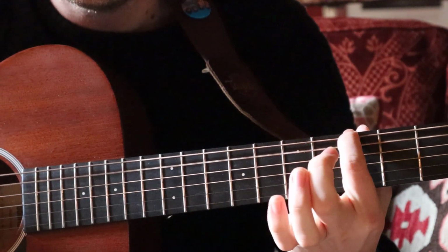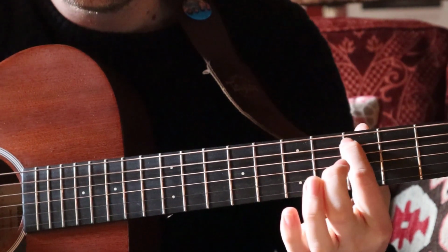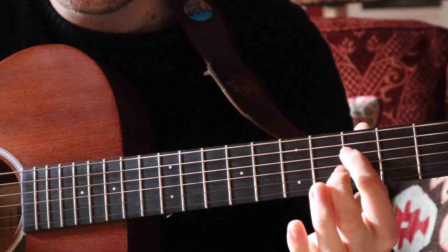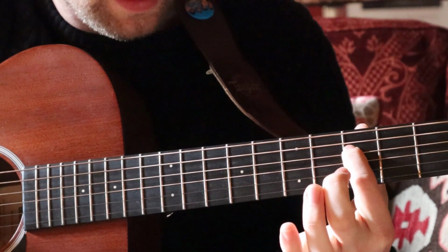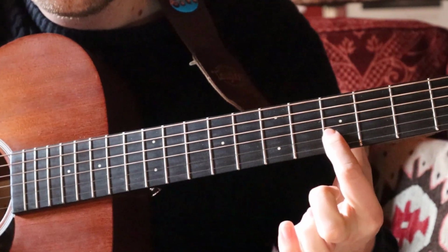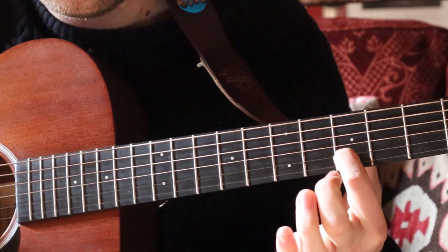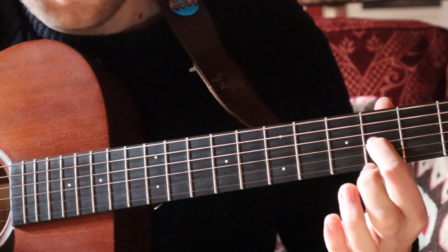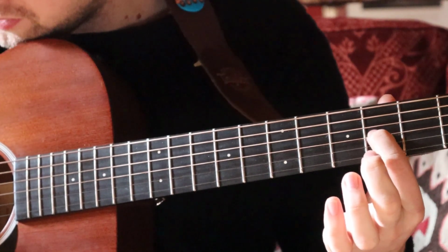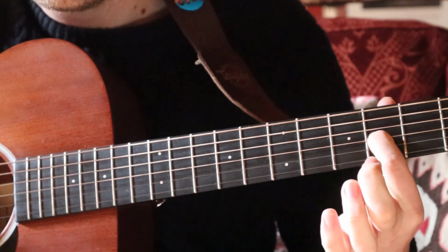So an A on the E string, a D on the A string, a G on the D string, and right down here on the B string on the 5th fret, we get an E. The only difference is here on the G string, we do it on the 4th fret. So the 4th fret gives us a B.